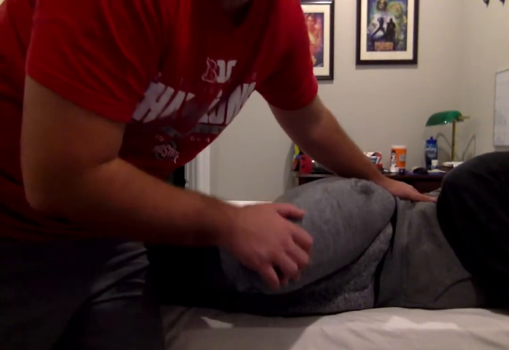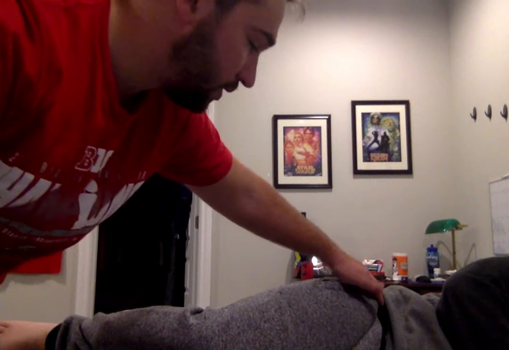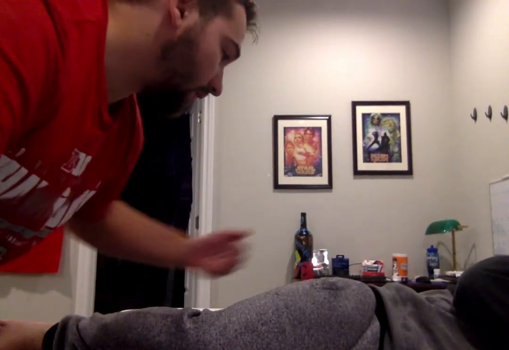If he feels pain there, that would indicate piriformis injury. If there's pain in his hip or buttocks, that would indicate piriformis injury. Or if there was pain in his buttocks or posterior thigh, that would indicate sciatic nerve impingement because of the piriformis tightness. And finally, we have the Trendelenburg test.